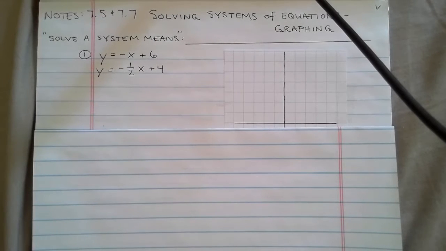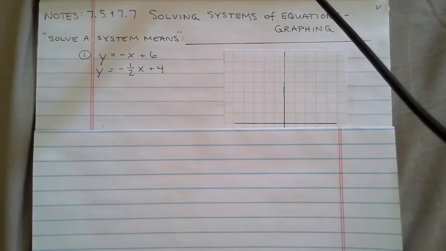Hi everybody, these are notes for sections from modules 7.5 and 7.7, solving systems of equations by graphing.